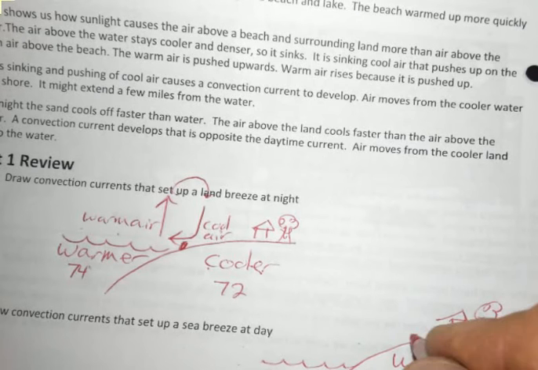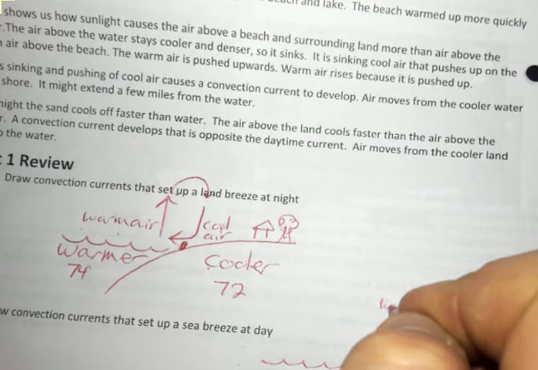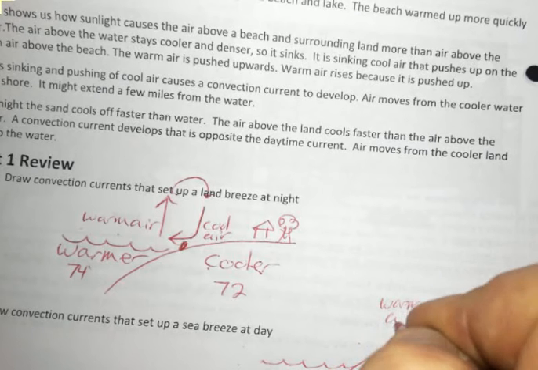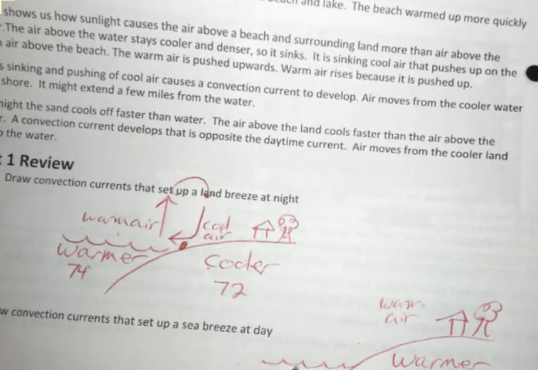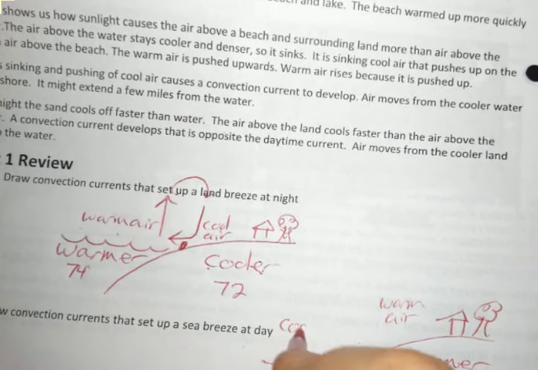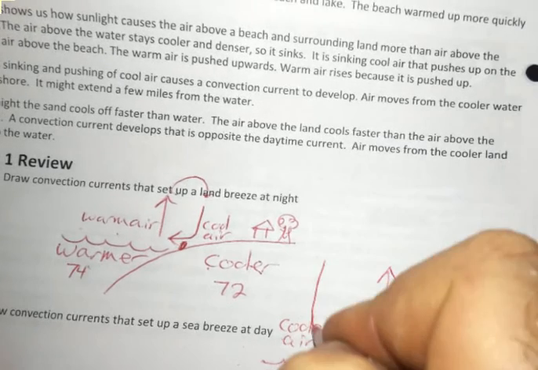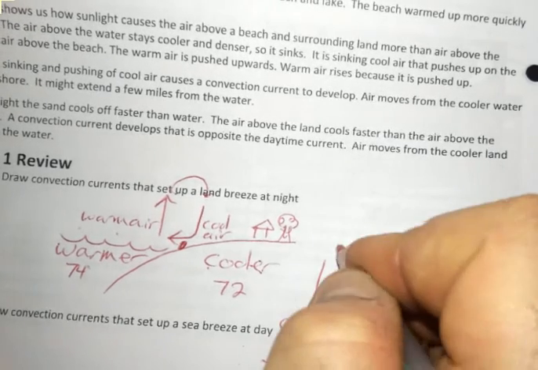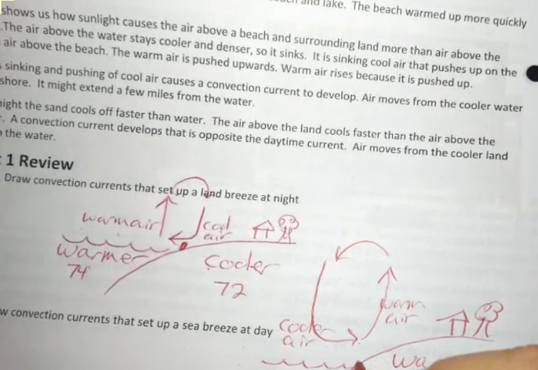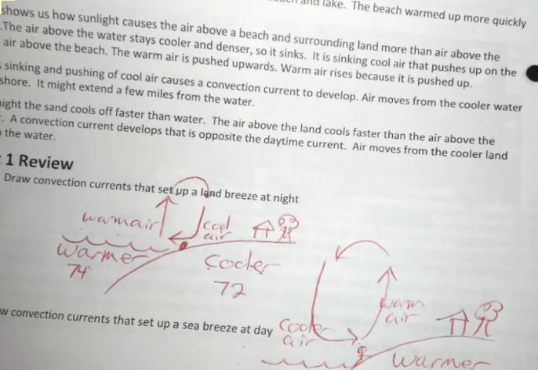So now the air above the land is going to be warm air. The air above the water is not going to be as hot. It's going to be cooler than the land. So now the warm air rises, cold air sinks, and we get our convection current that way. If you are standing here on the shore, you're going to feel a cooler breeze blowing at you from the water side of things.